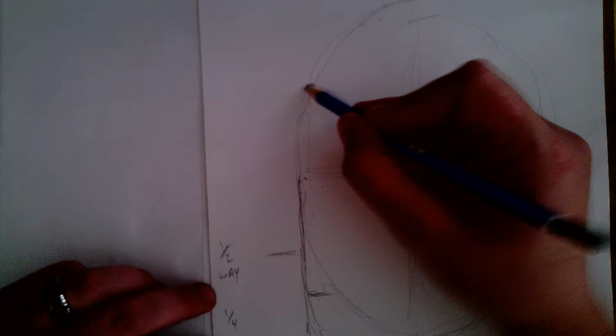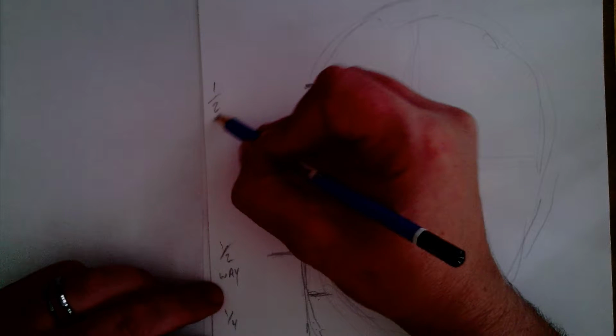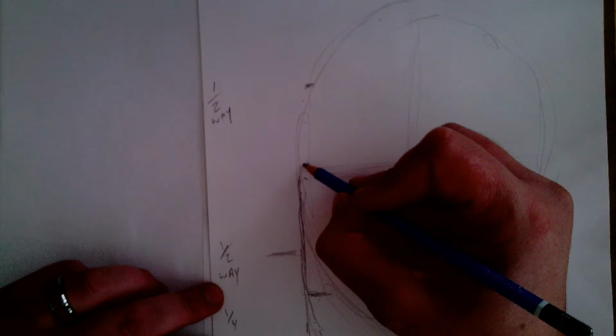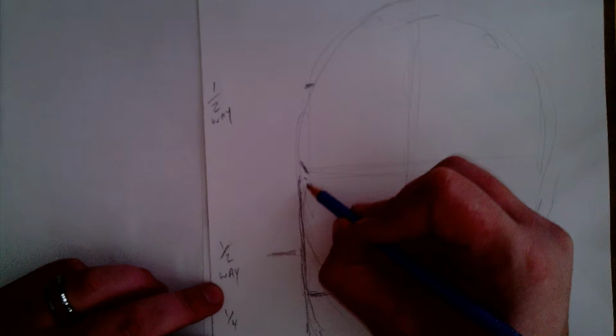Halfway between the top of the head and my eye line is going to be my hairline. Basically I'm just breaking this down with the rule of halves, as I would on a normal face on the front view, but from the side.